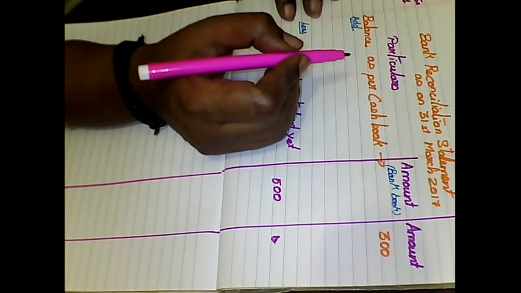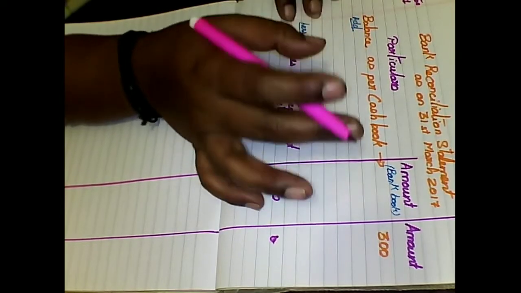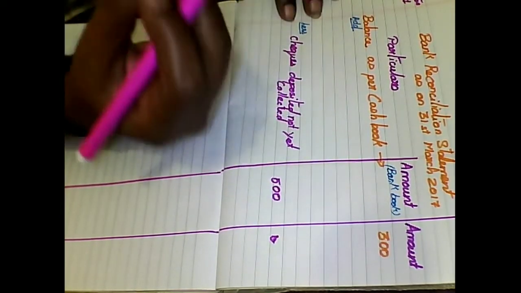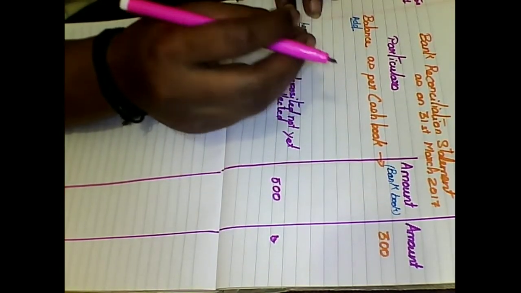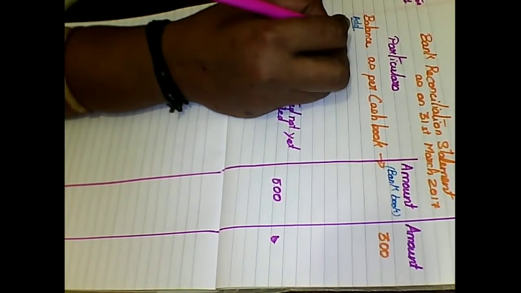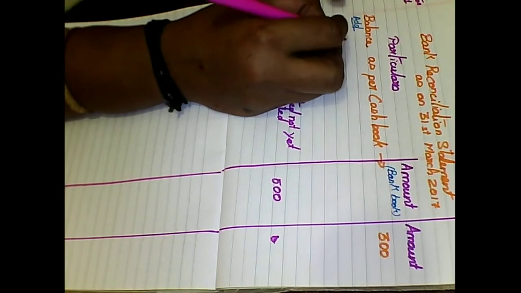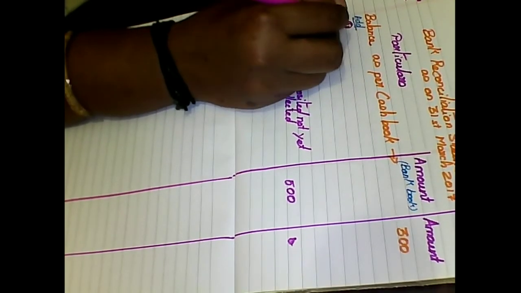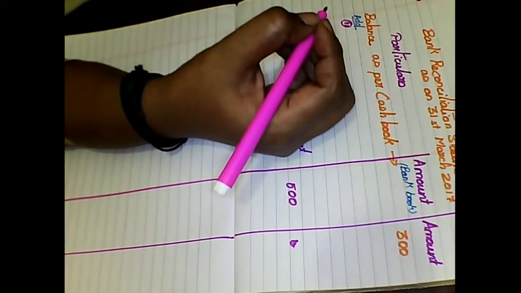And next one is checks issued but not yet presented for payment. I issued a check, but the concerned person did not go to the bank and receive the money. So my amount won't be reduced. So I am showing this entry in the add column. It's very easy.